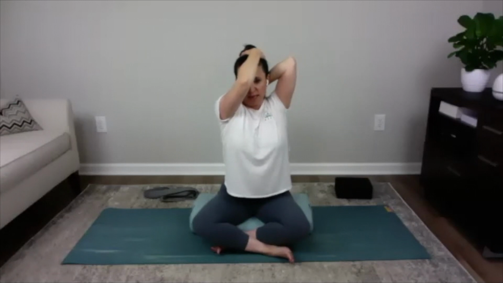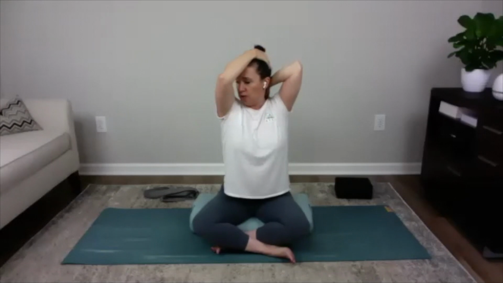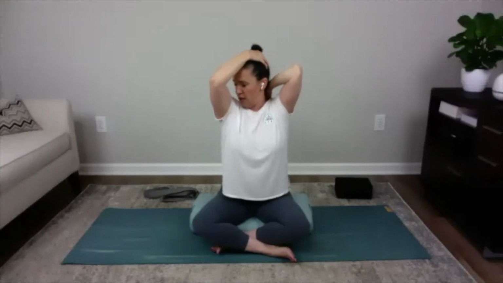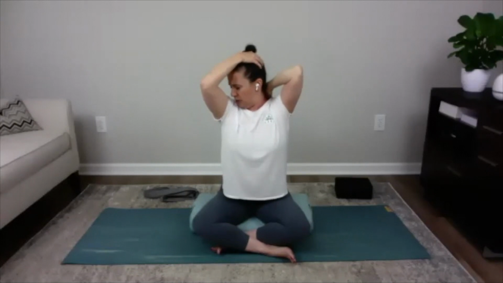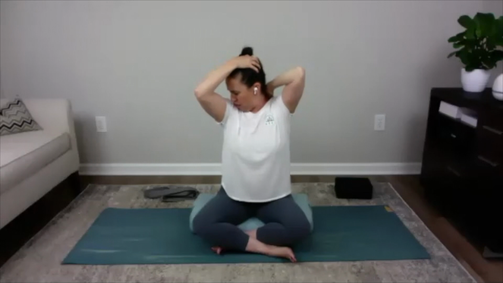Now lengthen the neck, settle the chin. Same order we just did. So rotate the head to the right first. Lengthen the neck, settle the chin, take a deep inhale. Exhale, use that right arm to pull the chin towards the armpit.